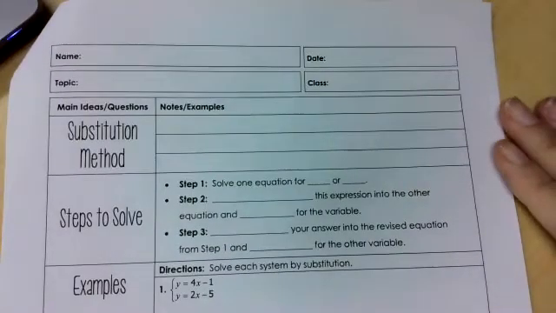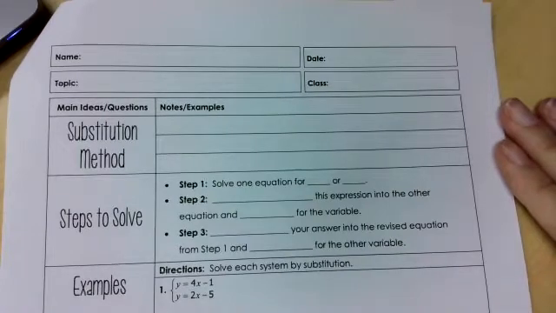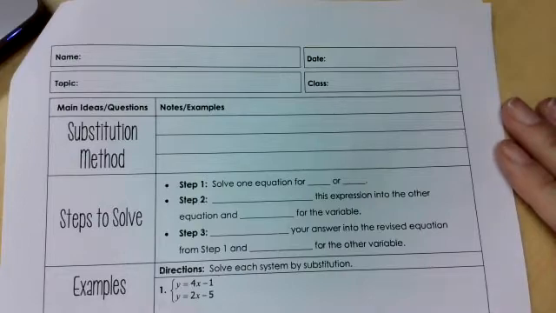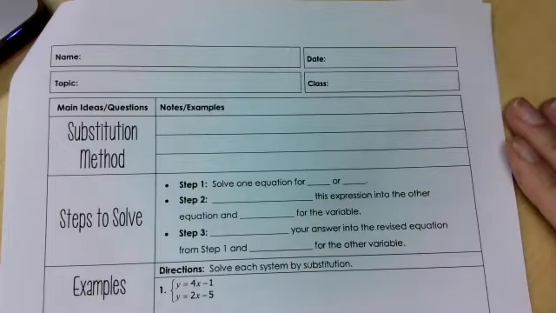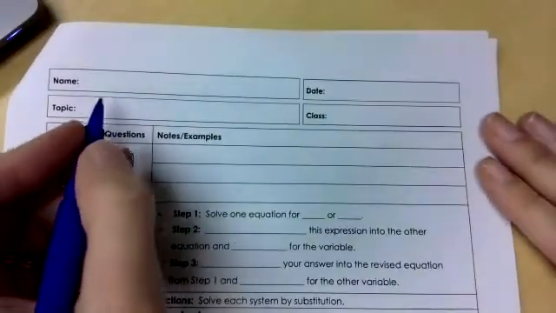So today we're going to go over the substitution method of solving systems. The substitution method is a method of solving systems by which we substitute equations within one another. So we're going to write that down as the definition.